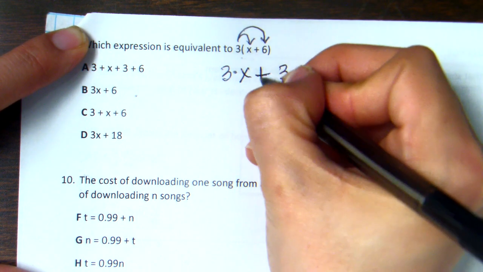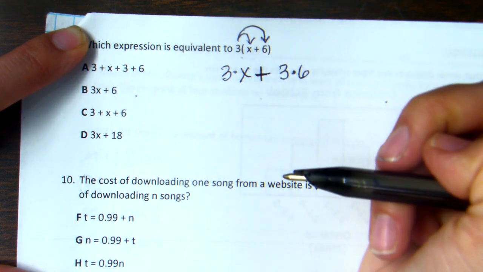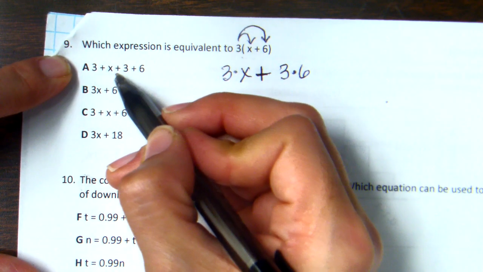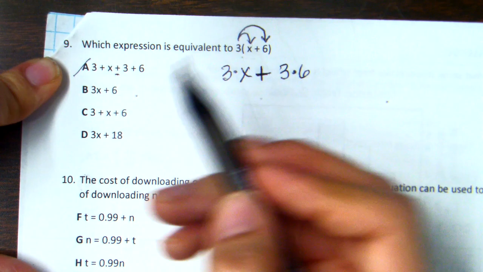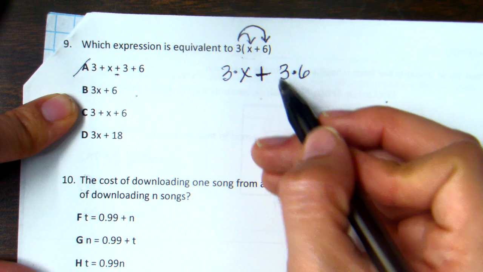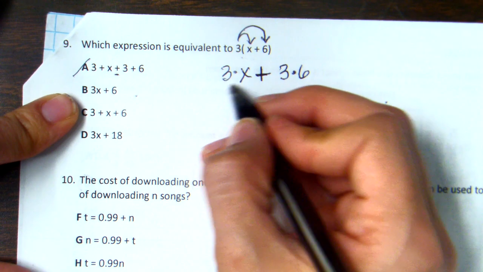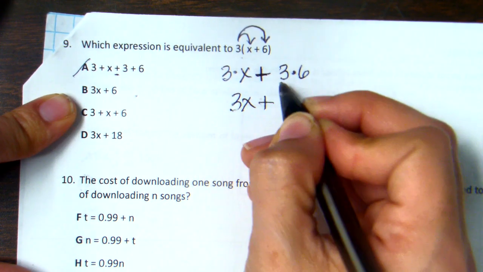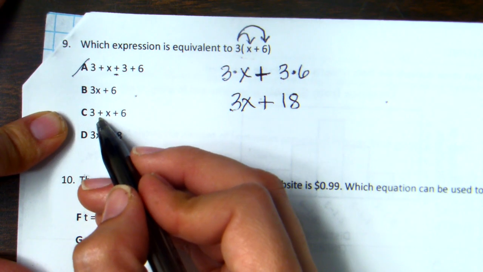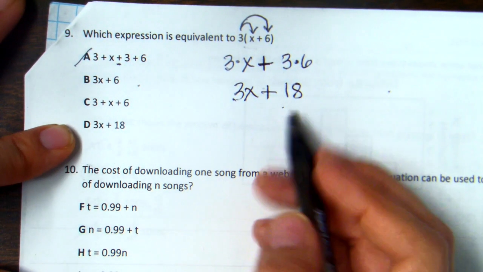This sign is not going to change unless the number outside is negative. Then it's going to change when you multiply. So look at your answer choices. This has an extra addition here, so this is not your answer. This one, they didn't multiply the 3 times 6. They just multiplied the 3x. So this is 3x, 3 times x, 3x, plus 3 times 6 is 18. On this one, they are adding here instead of multiplying. And on this one, this is your correct answer.